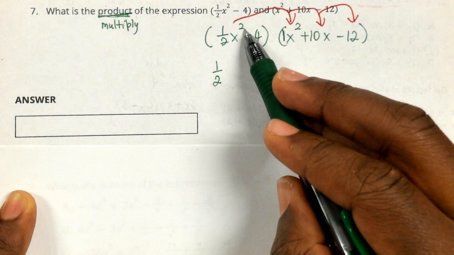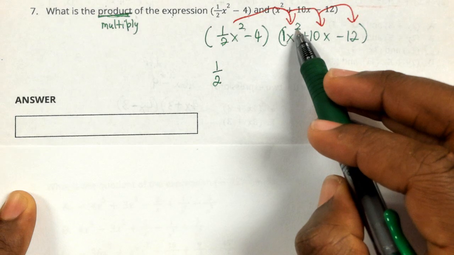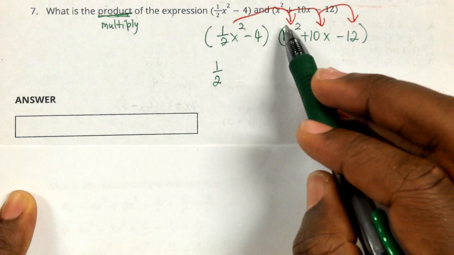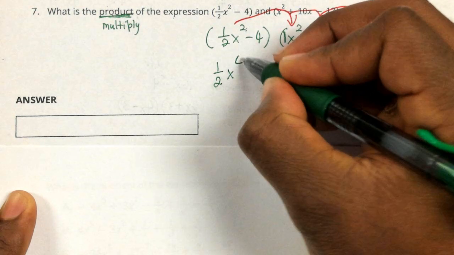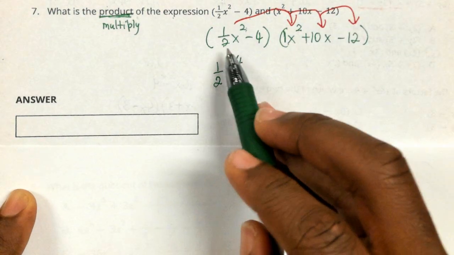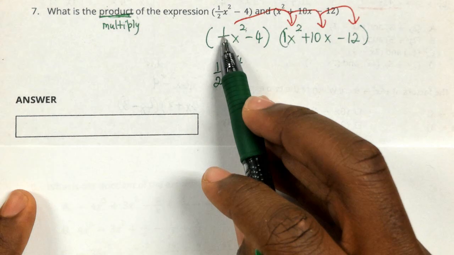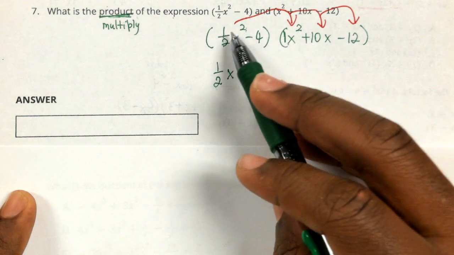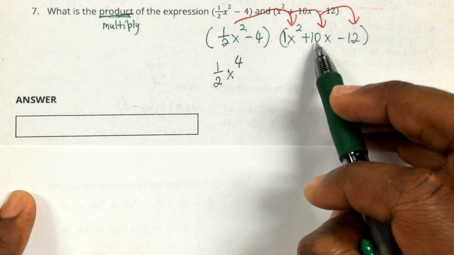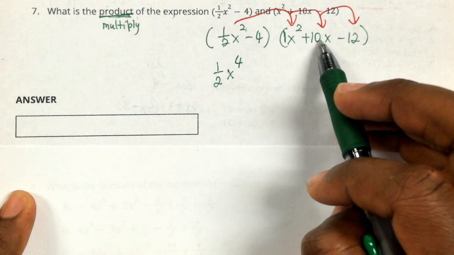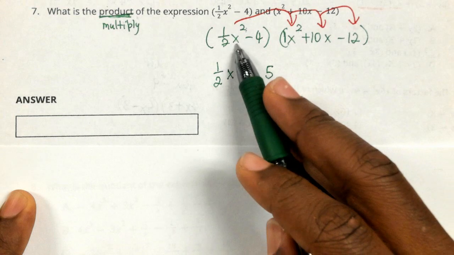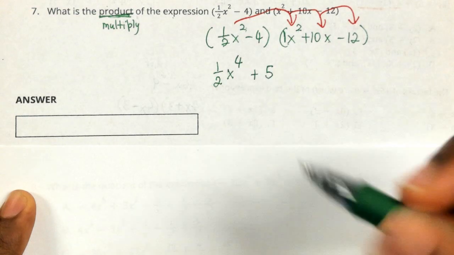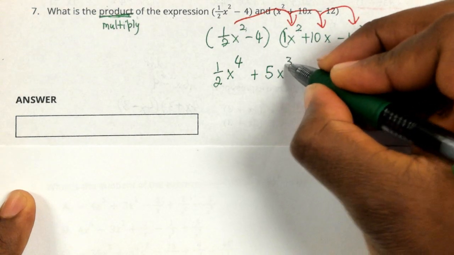X squared multiplied by another x squared, again, you add the exponents, you get x to the 2 plus 2 is 4, all right? So now we're going to multiply 1/2 by my next term. So 1/2 multiplied by 10, half of 10 is 5, all right? X squared multiplied by x is x to the 3rd power.